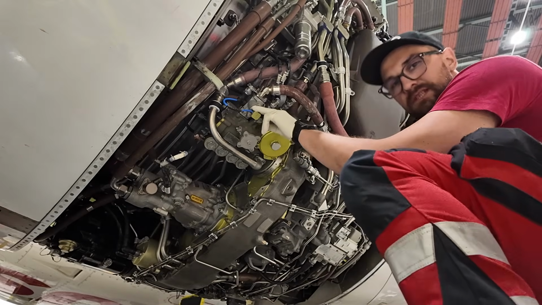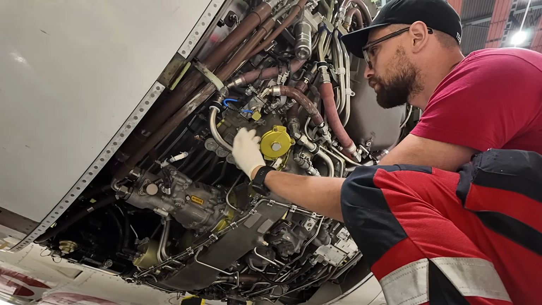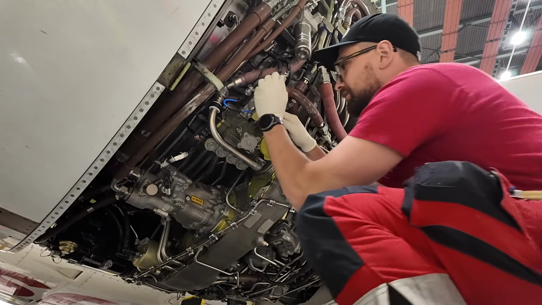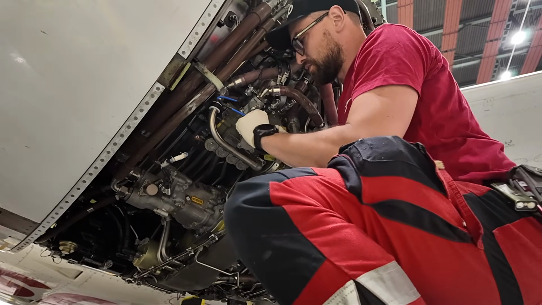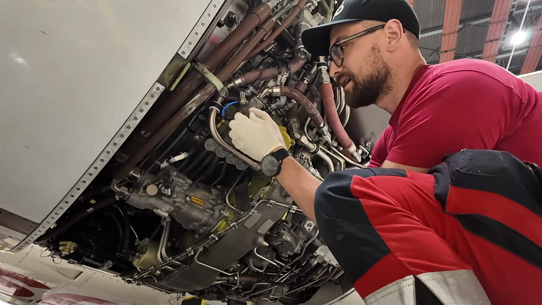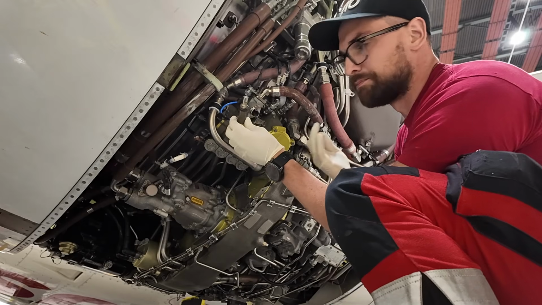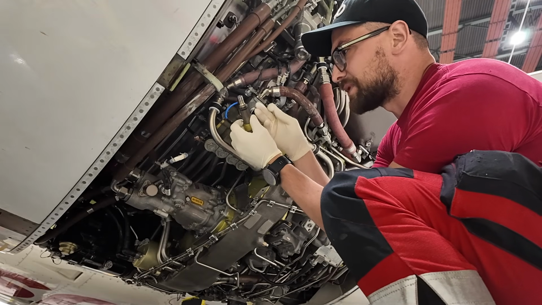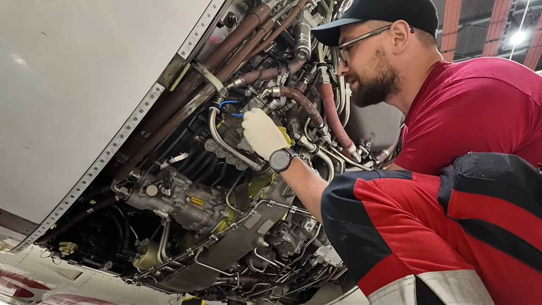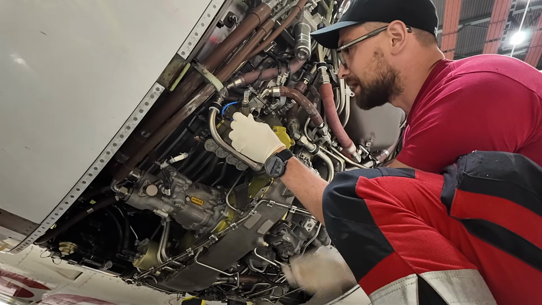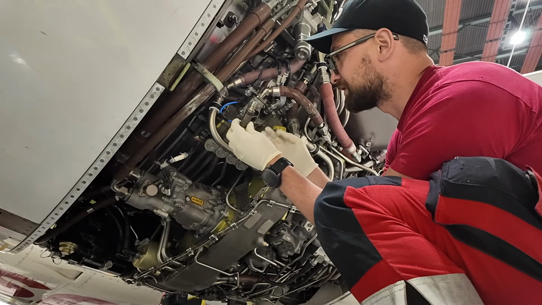Here is our master chip detector on the lubrication unit for the engine, and this device will basically tell us if there is any magnetic particle. As you can see, ours is completely clean, there is nothing. This is one of the ways of defense.